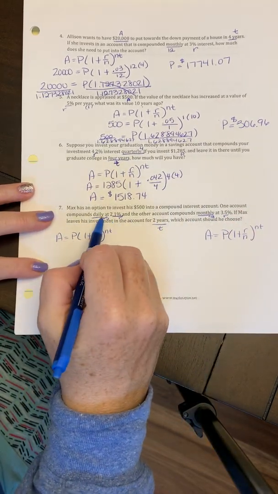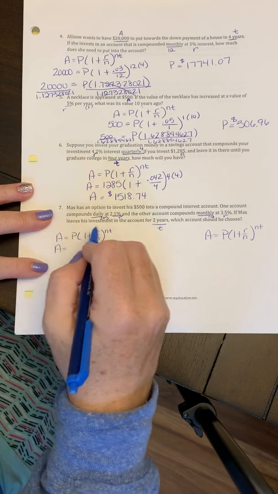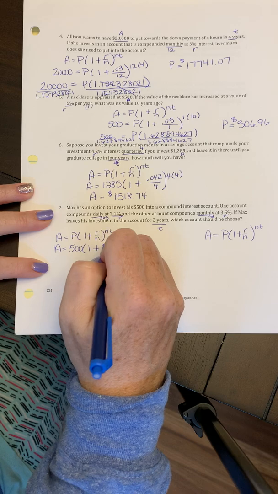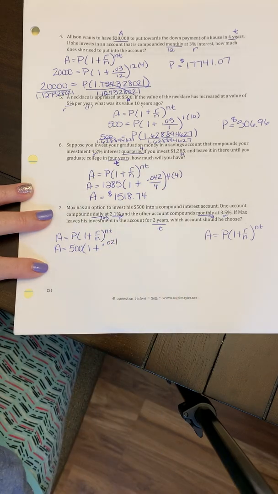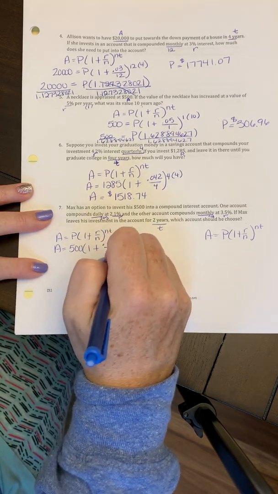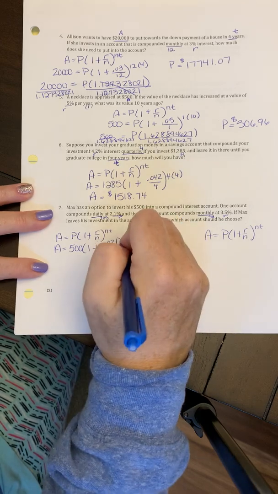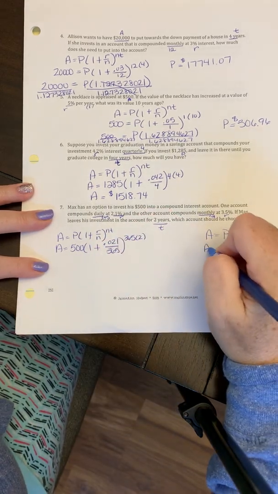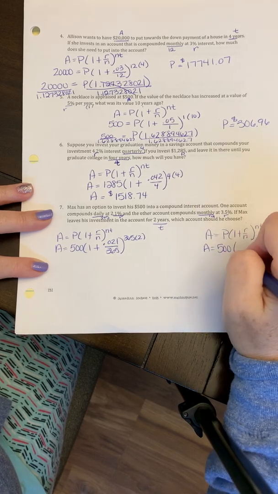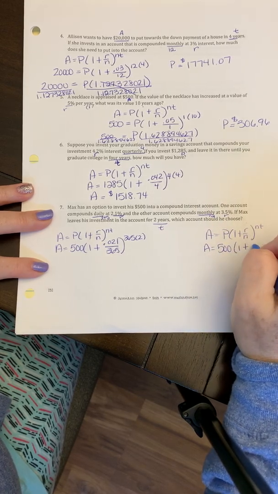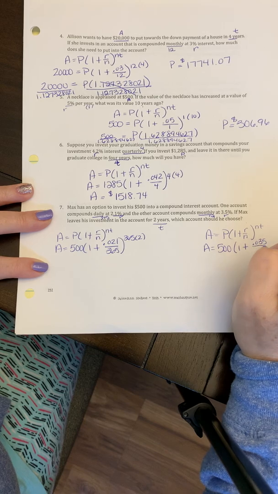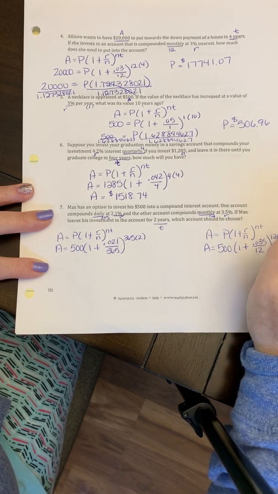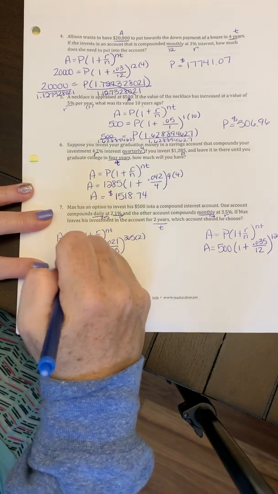All right, so for this one, we want to know our amount. Our principal was $500. Our rate is 2.1%, and we're compounding it daily for the 2 years. And the other one, my initial investment of $500 at a rate of 3.5%, but we're compounding it monthly for the 2 years.